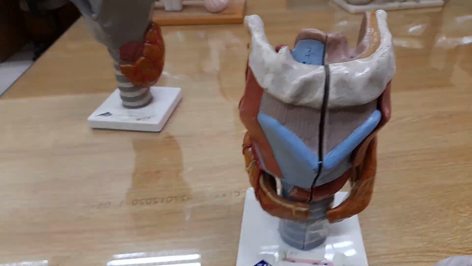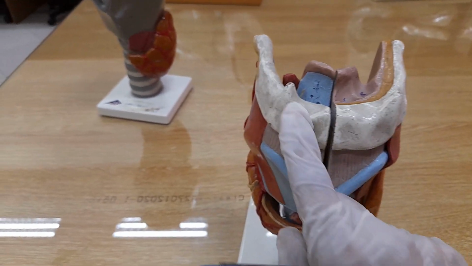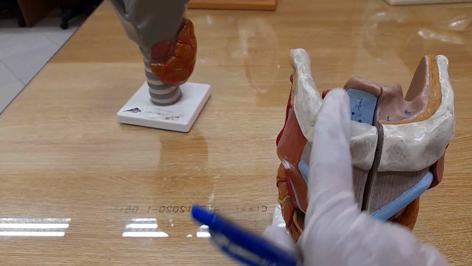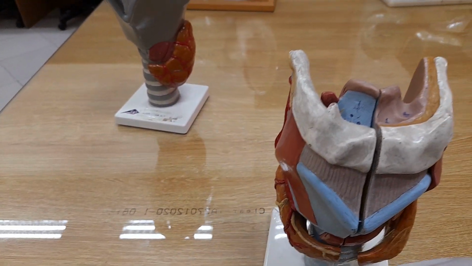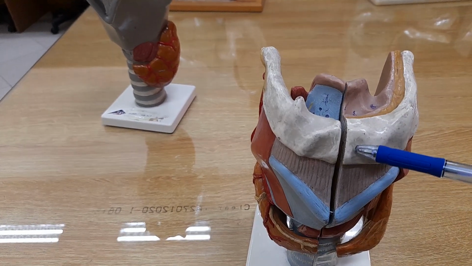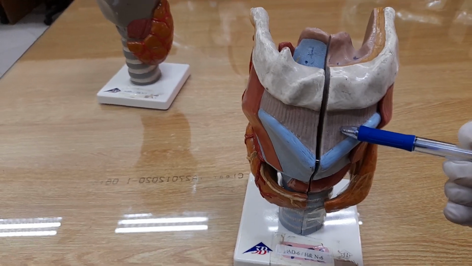So now in detail, if we look at the hyoid bone, we can see that it has a body, a lesser horn and a greater horn. So the hyoid bone has a greater horn, a lesser horn, and the body. Inferior to it, there is the thyrohyoid membrane.